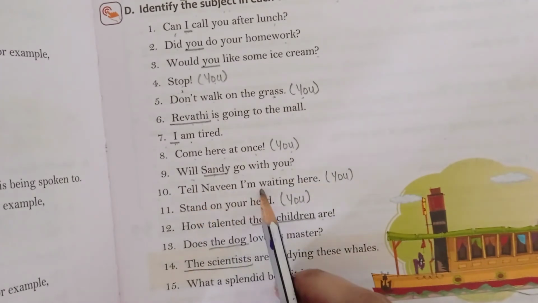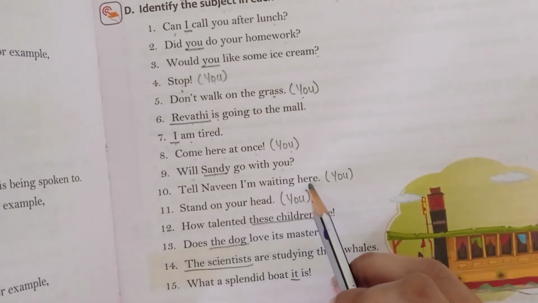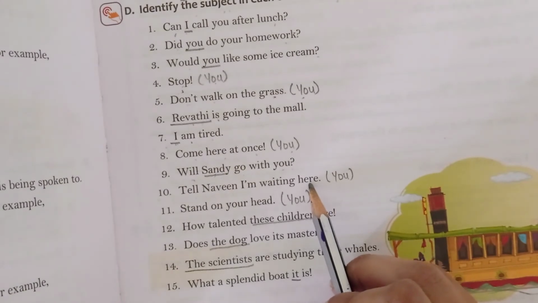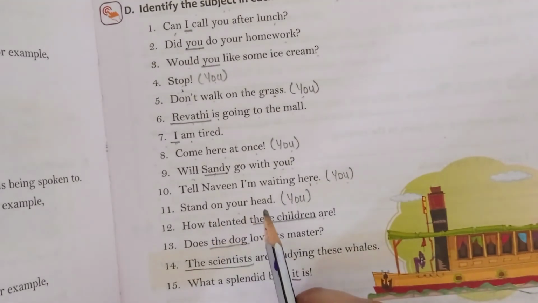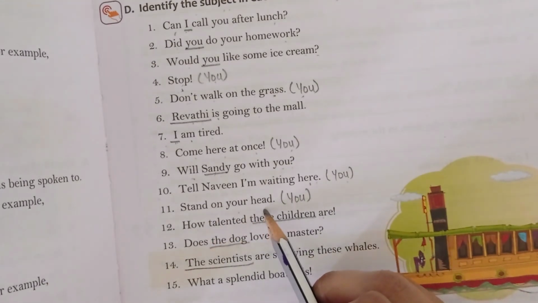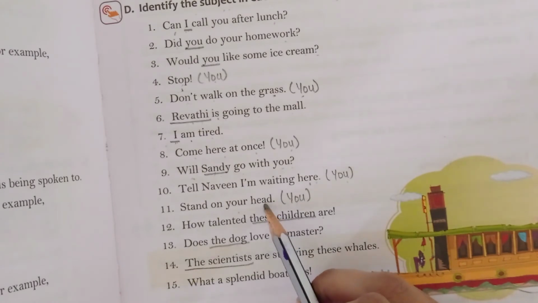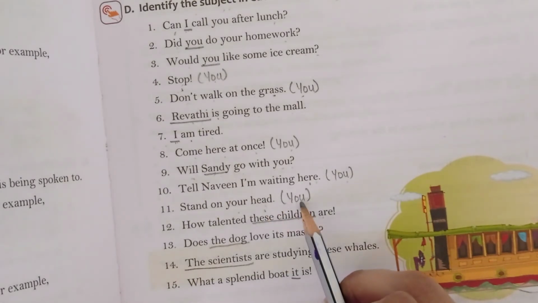Tell Naveen I am waiting here. Now this is again a command. So the subject will be you. Stand on your head. Again this is a command. So this is an imperative sentence and the subject will be you.